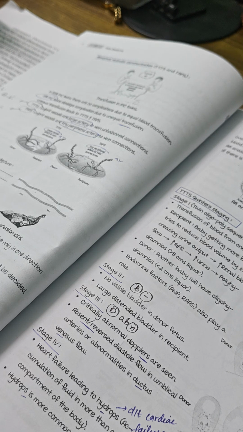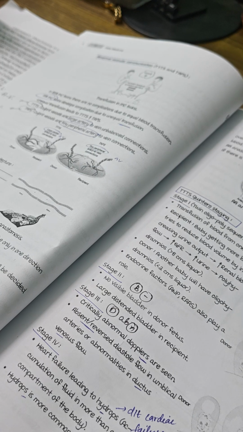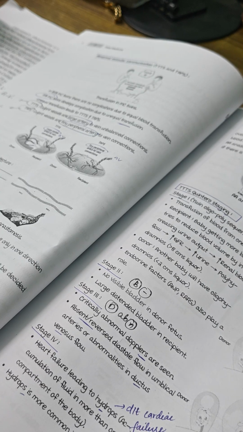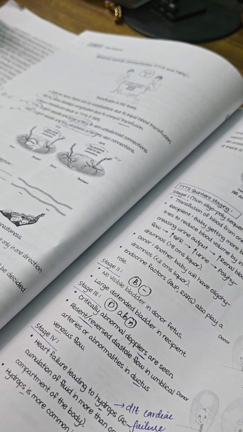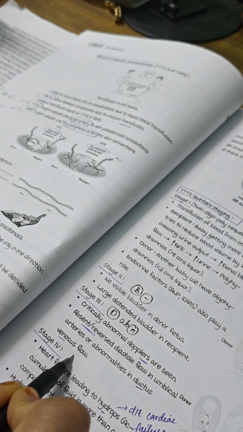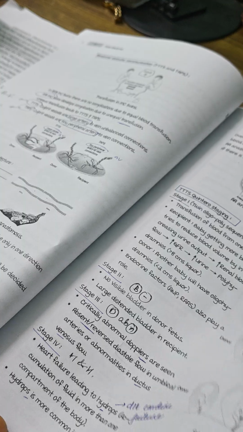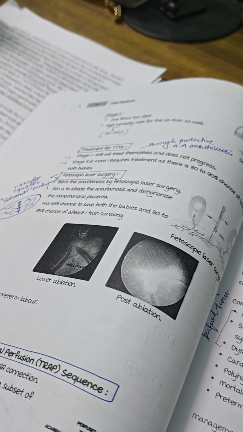Stage 4 involves heart failure leading to hydrops due to cardiac failure, that is accumulation of fluid in more than one compartment of the baby. Hydrops is more common in the recipient twin. So, one twin is having heart failure and the second twin which is getting the blood is having hydrops. So, there are 2 findings, H and H. Hydrops in one twin and heart failure in the other twin. And then there is stage 5 where one fetus is dead and there is high mortality of the co-twin as well.